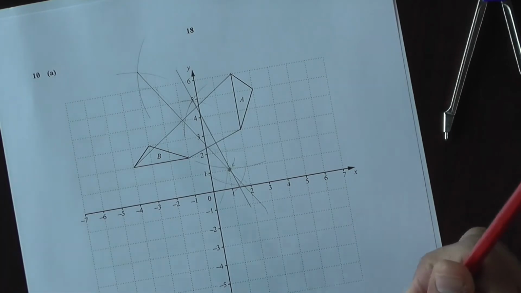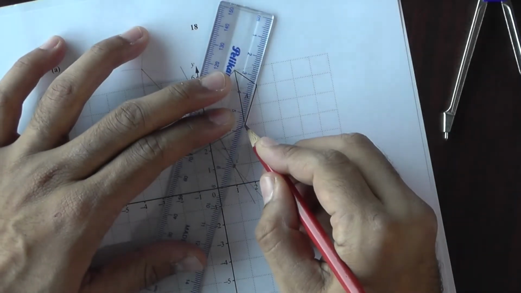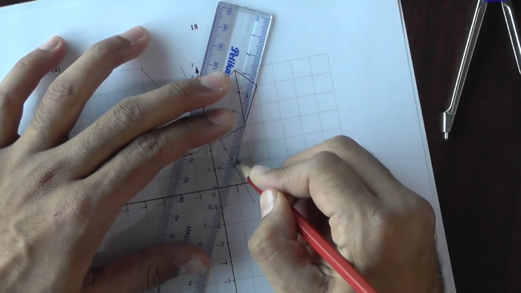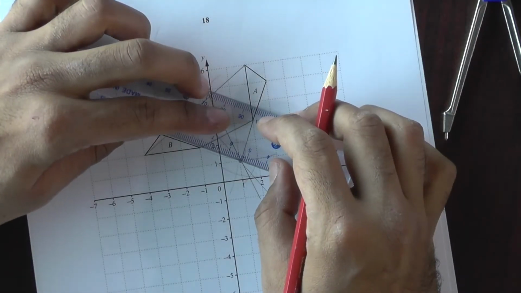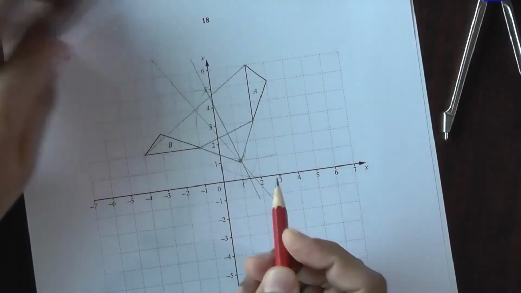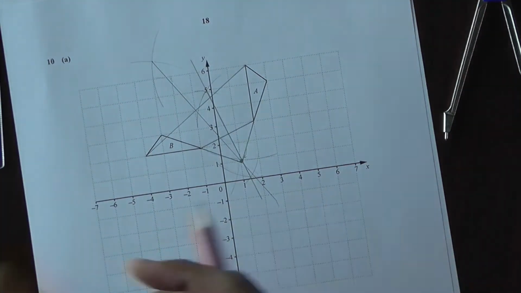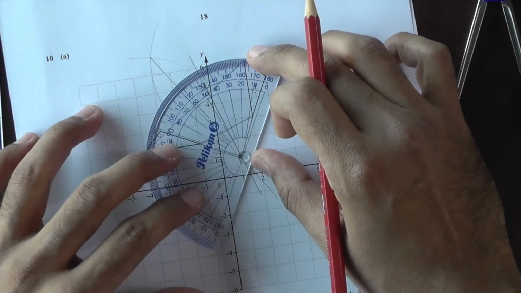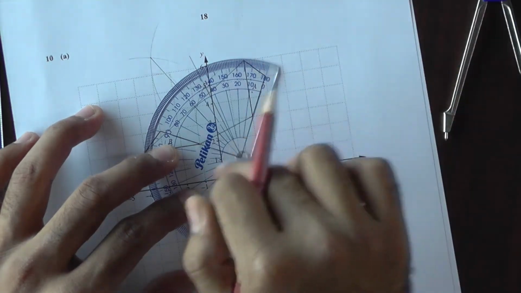And then what do we do? We connect this point with this line over here, and we connect this line and this point over here. And if we measure this angle, if we put our compass over here, this is going to be a 90-degree angle.